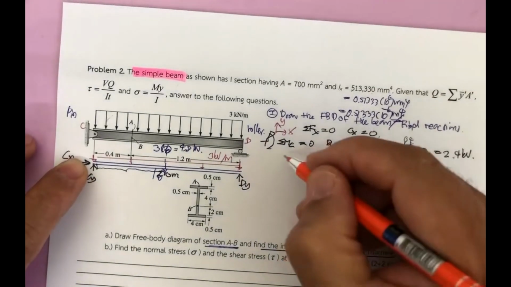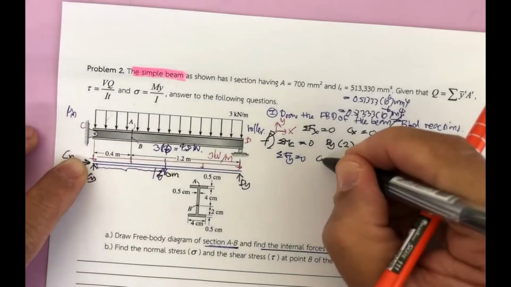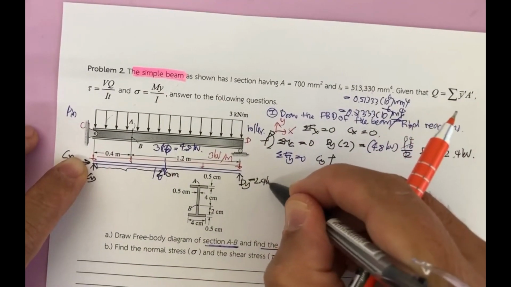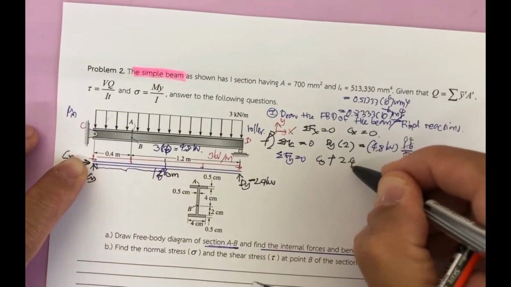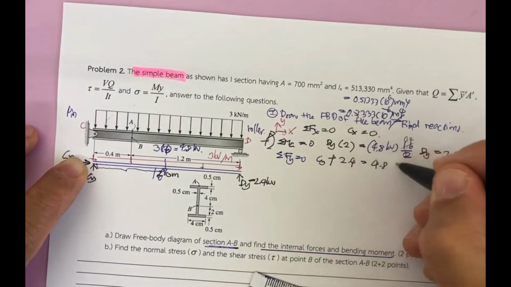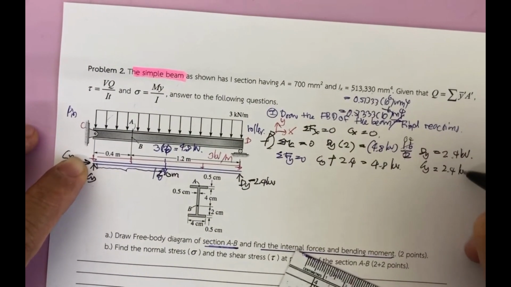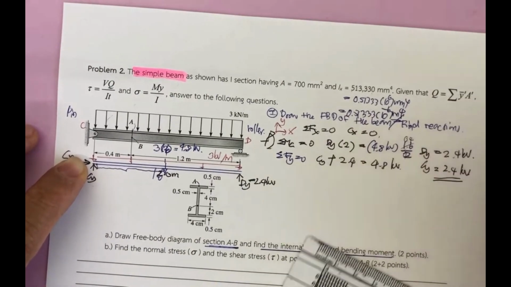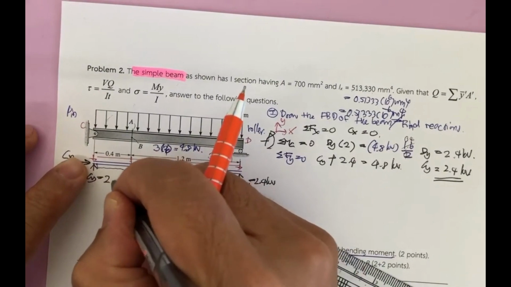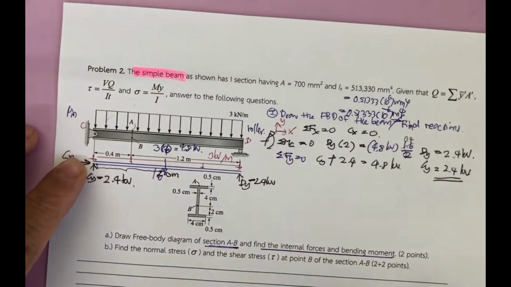And then if you do the summation of F sub Y equal to 0, C sub Y plus D sub Y, this is 2.4 kilonewton, that is going to be equal to 4.8 kilonewton. So your C sub Y is also 2.4 kilonewton. This occurs when the structure is symmetric. The reaction on the left and reaction on the right are going to be equal.